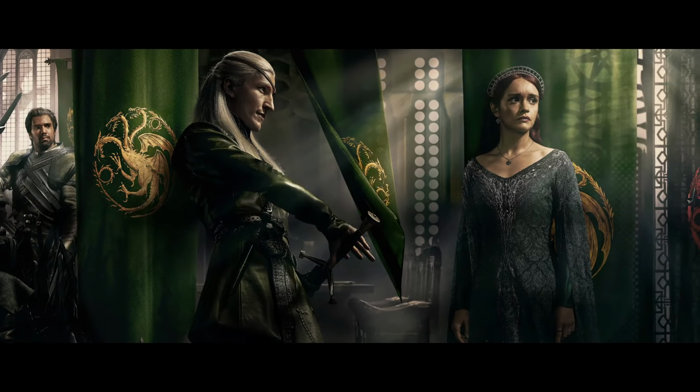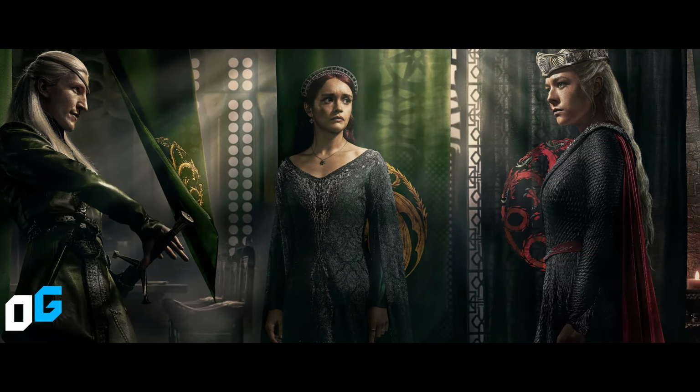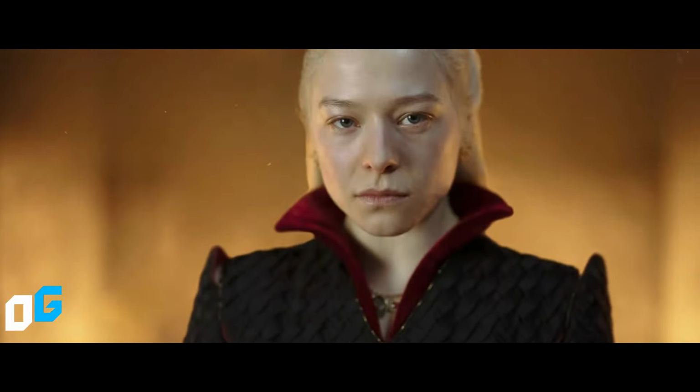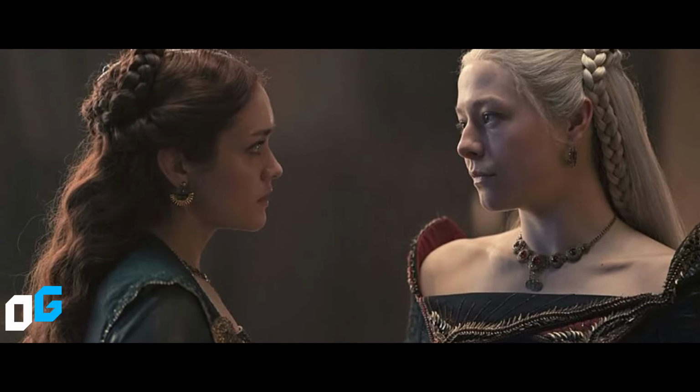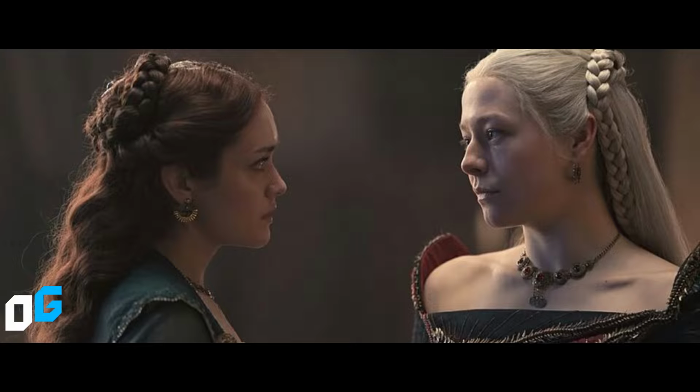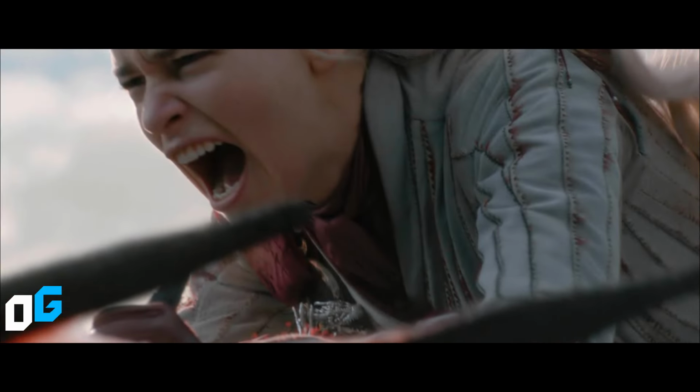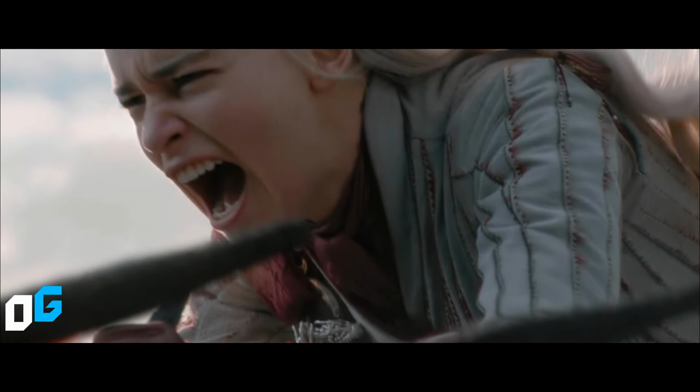The second season of House of the Dragon will feature the struggle between two sides. Rhaenyra's side and Alicent's side. An internal struggle between the Targaryen family that was the beginning of the extinction of the dragons. But what is the role of Daenerys in this story?